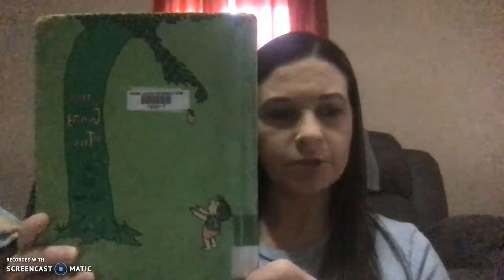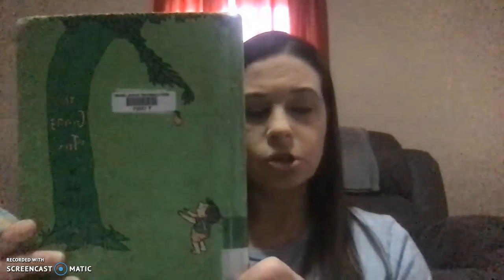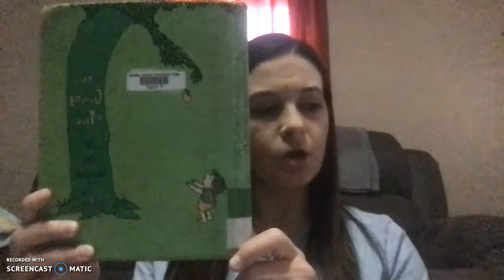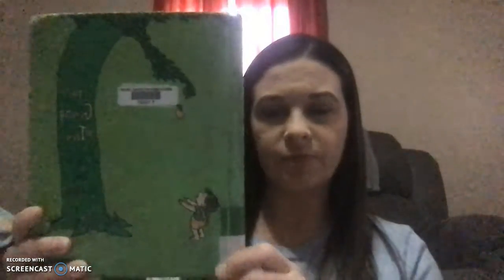All right, the name of my book is The Giving Tree. The author and illustrator are Shel Silverstein. The genre is fiction, and the publisher and the publication date is Harper and Row Publishers, 1964.